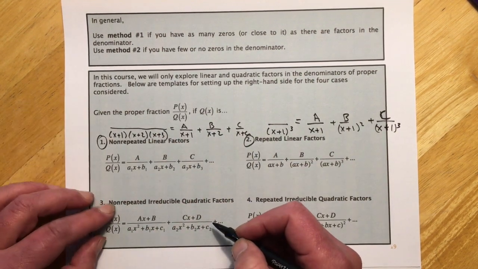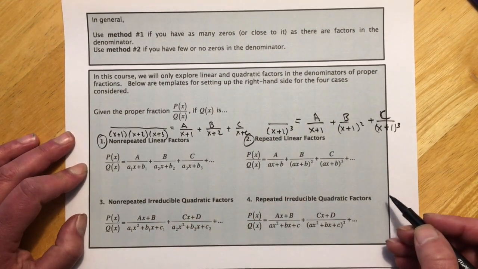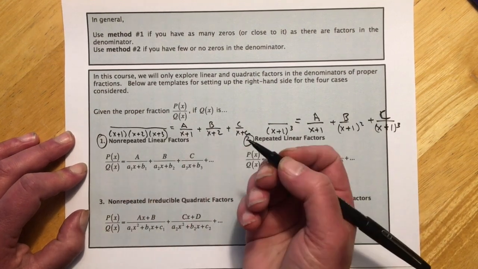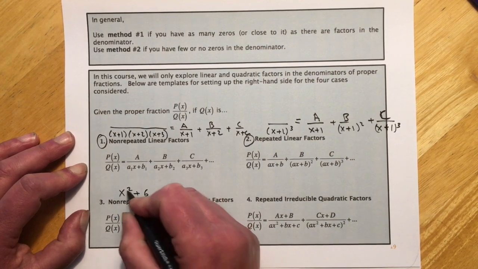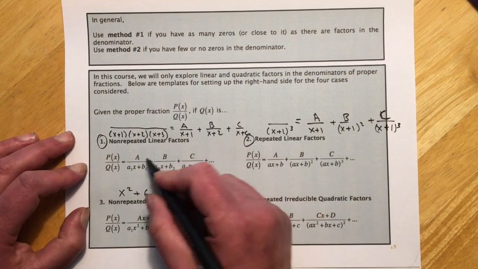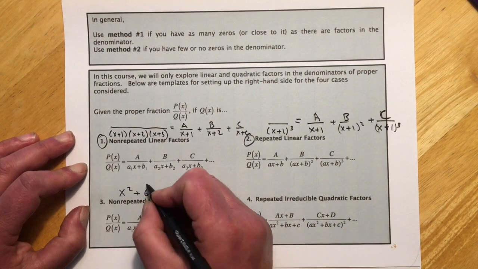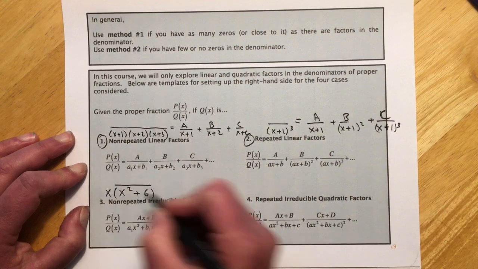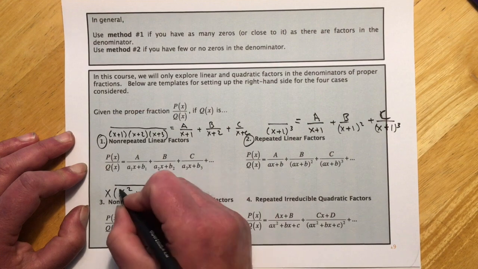Now we get non-repeating irreducible quadratic factors and repeating irreducible quadratic factors. It's kind of the same idea. An irreducible quadratic would be something like x squared plus 6. That doesn't factor. If it factored, I'd factor it down and get either non-repeating or repeating linear factors. Let's say I have a combination of a linear factor and an irreducible quadratic.